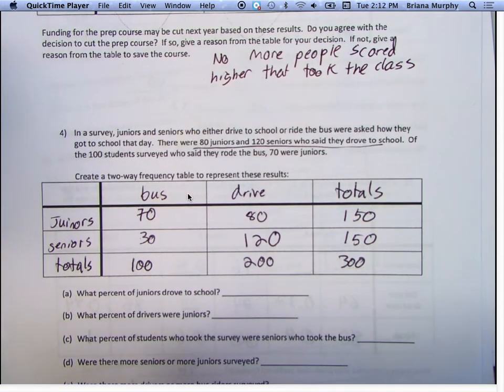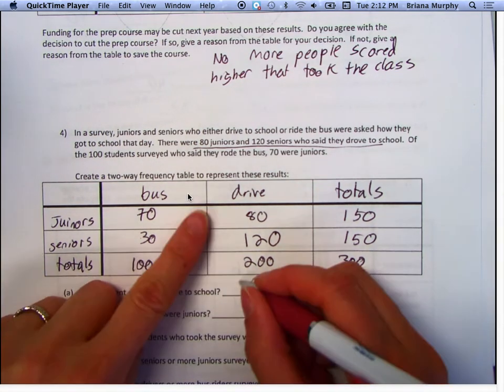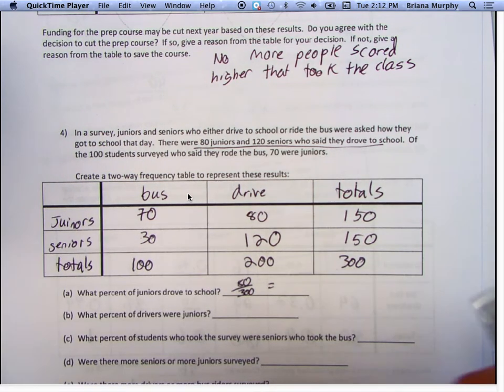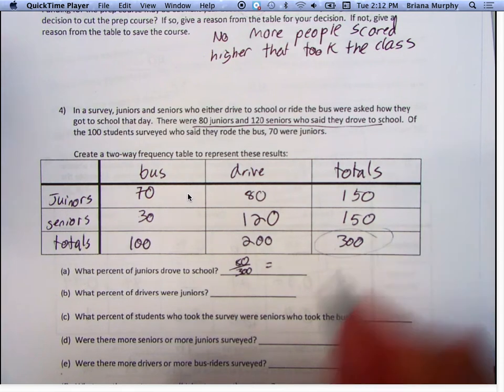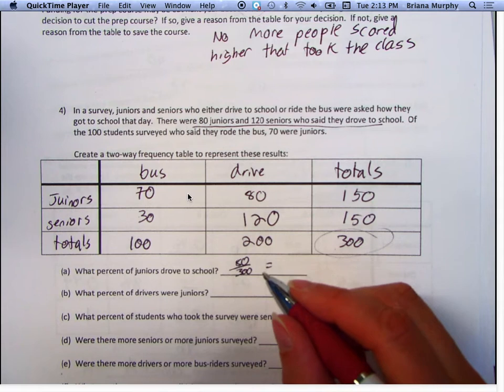what percent of juniors drove to school? 80. 80 over 300, which gives me what percent? Why over 300? Because it's total. You always put it over the total. 26. 27.